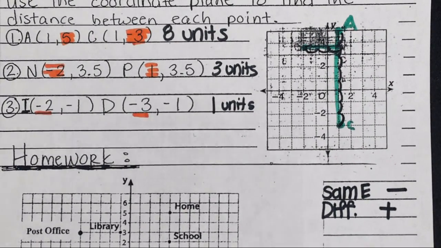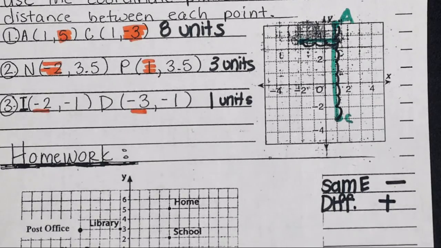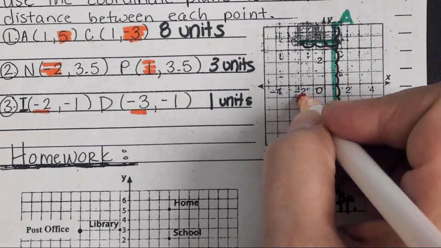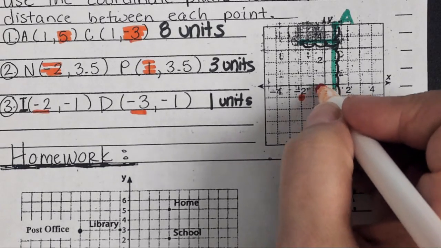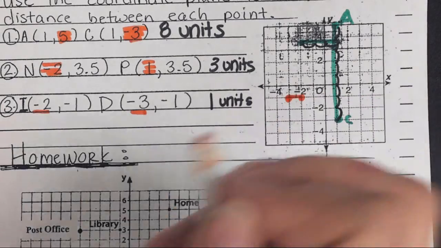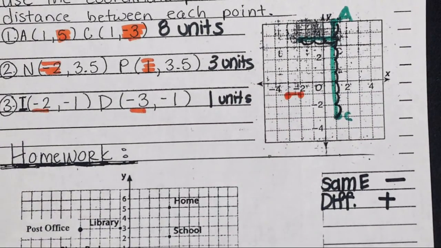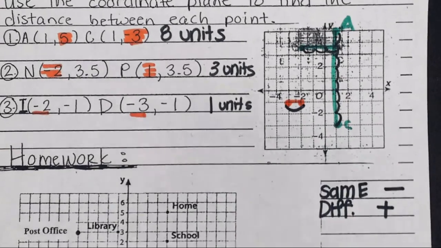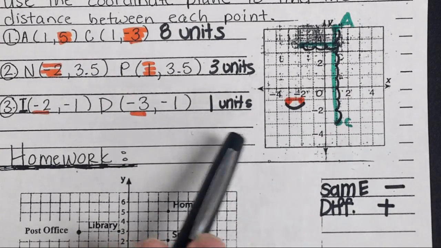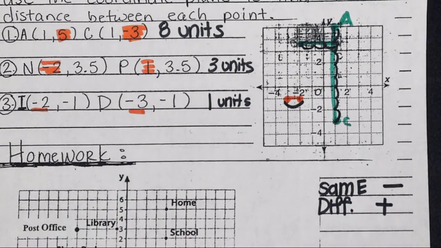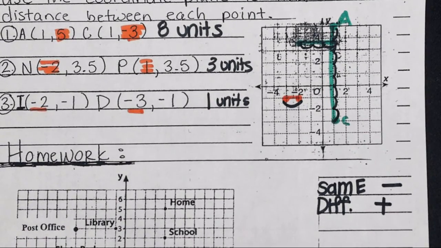So let's graph it and make sure. Let's double check ourselves. We've got negative 2, negative 1, and then we have negative 3, negative 1. So this line right here, what's the distance from one square to the next? 1. It makes a smiley face. It does. Do you see how you're going to get the same thing, whether you count them or you look and add or subtract? Any questions so far?